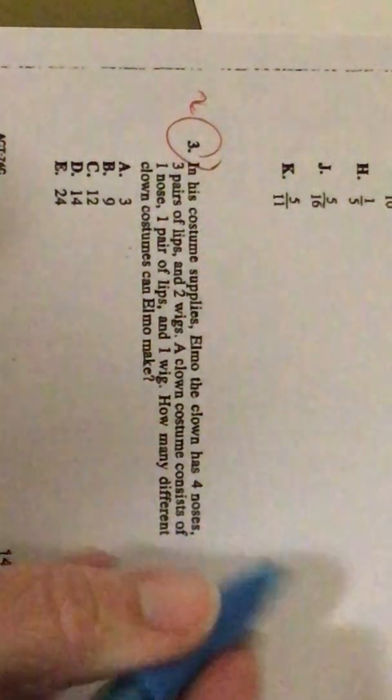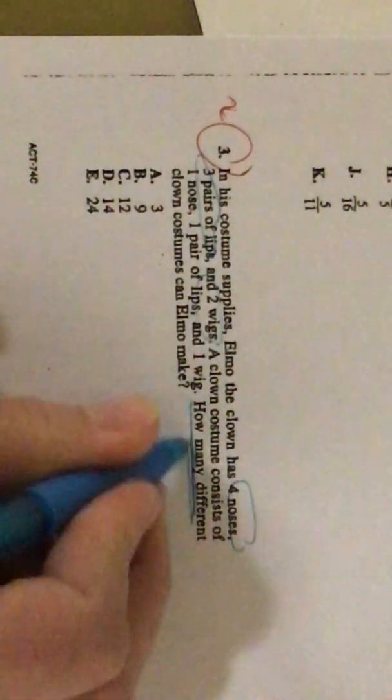Question number 2. You have costume supplies. Elmo the clown has 4 noses, so that's important, 3 pairs of lips, and 2 wigs. A clown costume consists of 1 nose, 1 pair of lips, and 1 wig. How many different? So how many different tells me what kind of question this is. This is a multiplying property.